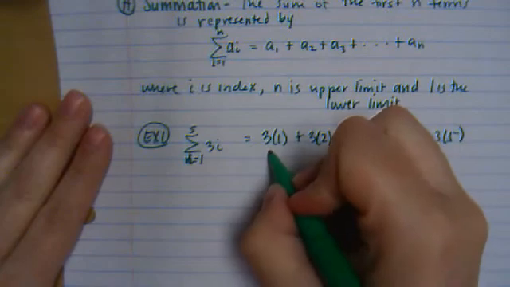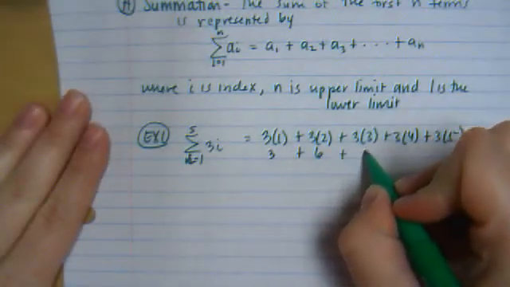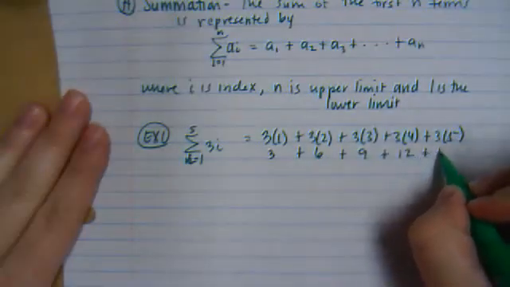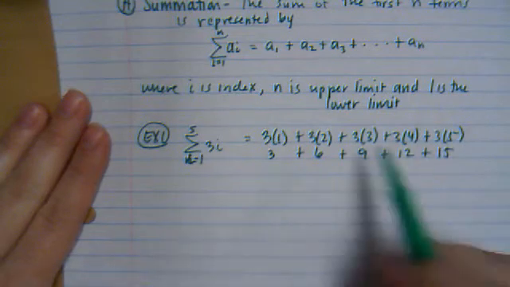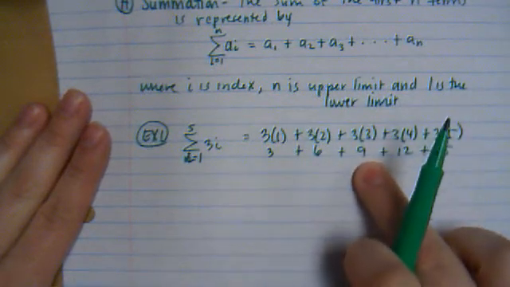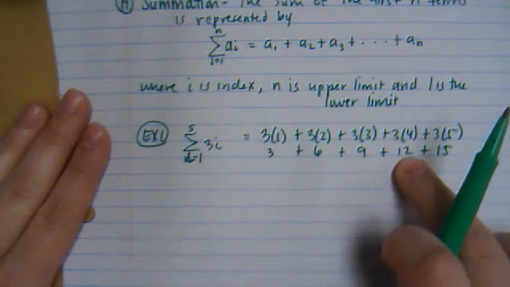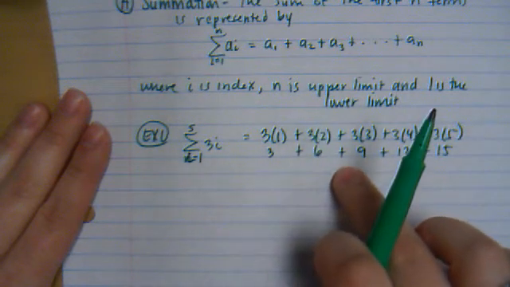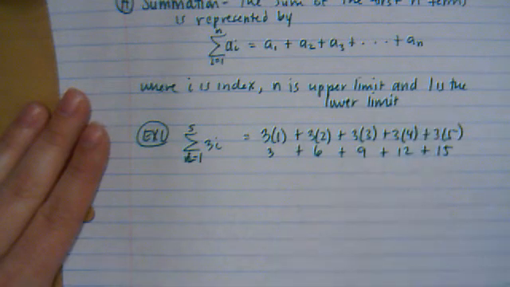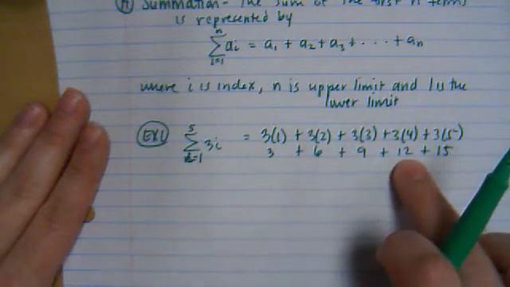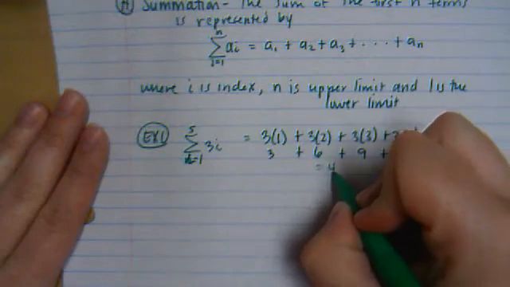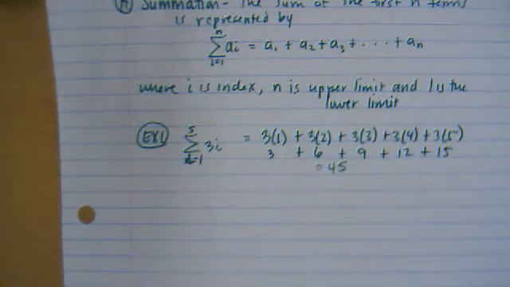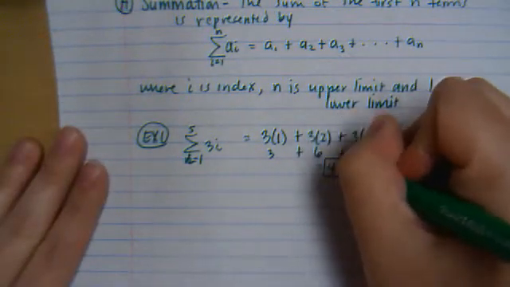So I'm going to take these and add them. So 3 plus 6 plus 9 plus 12 plus 15. Well, 3 plus 6 is 9, 9 plus 9 is 18, plus 12 is 30, plus 15 is 45. So this would be the sum.